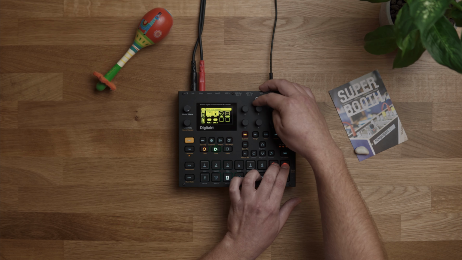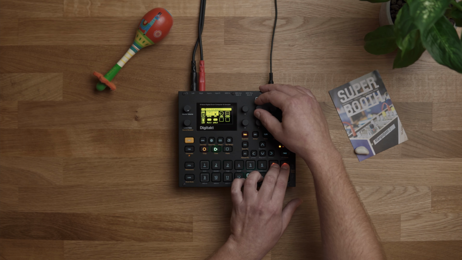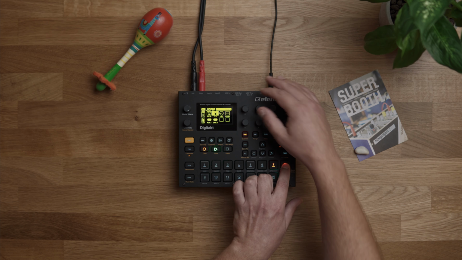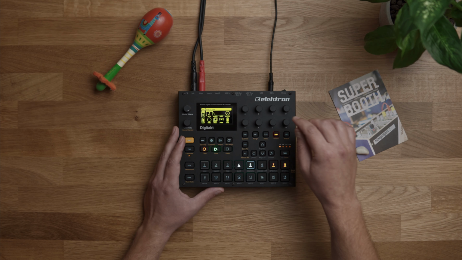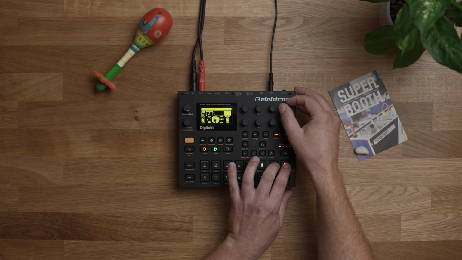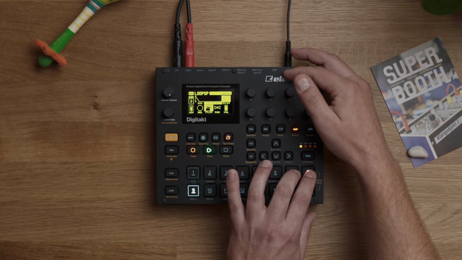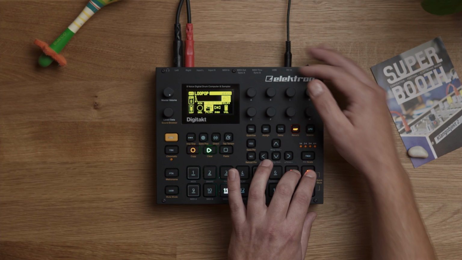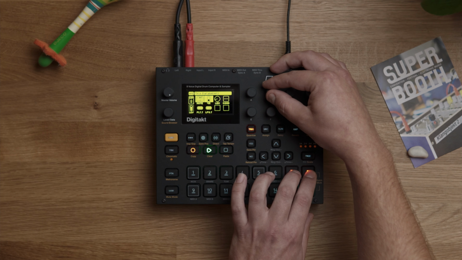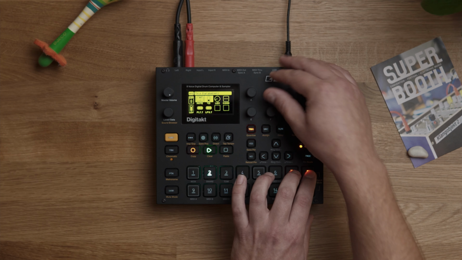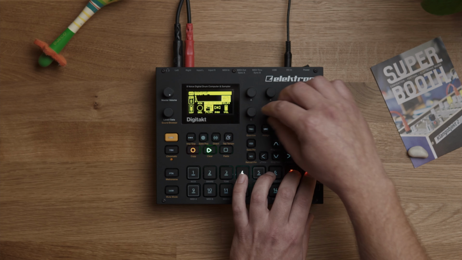Lower the velocities. The second one a little higher. Let's save the pattern. Overdrive them a little bit. Make it shorter. And then again, let's lower the velocity. Send into delay.